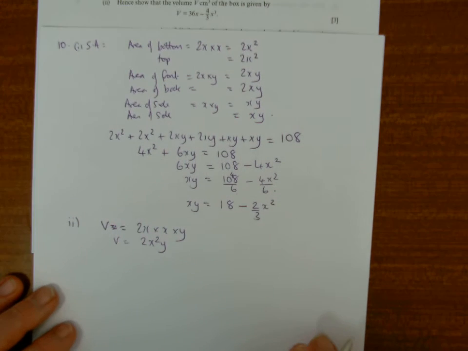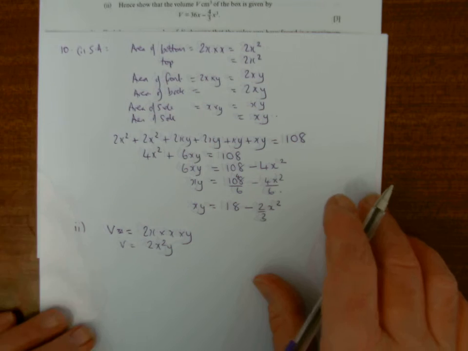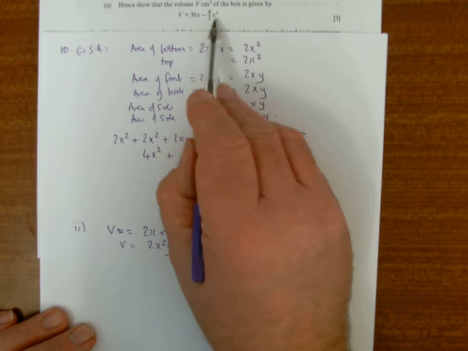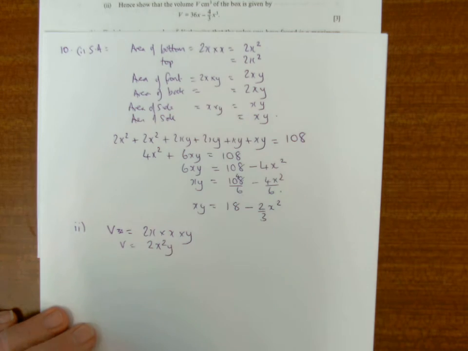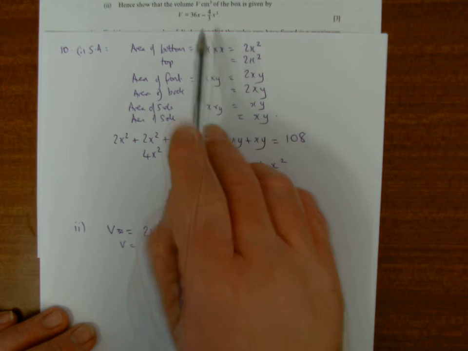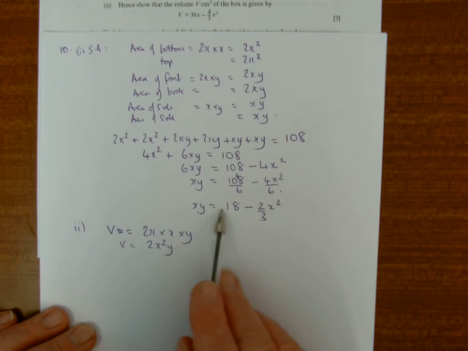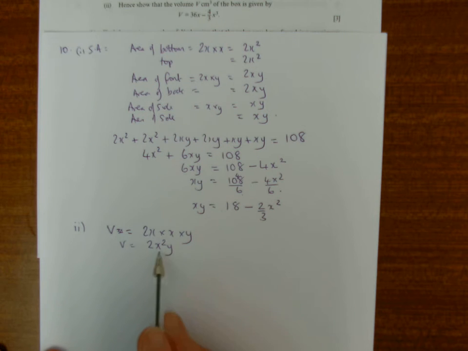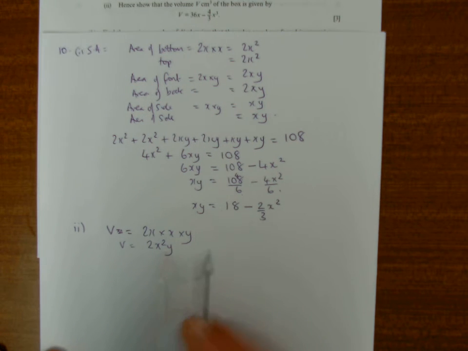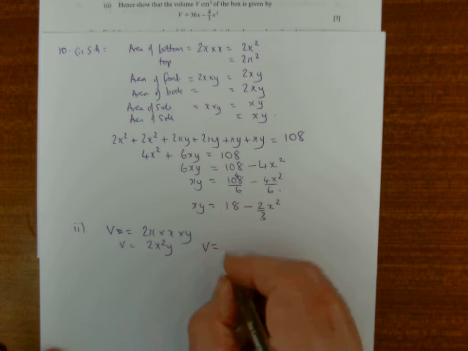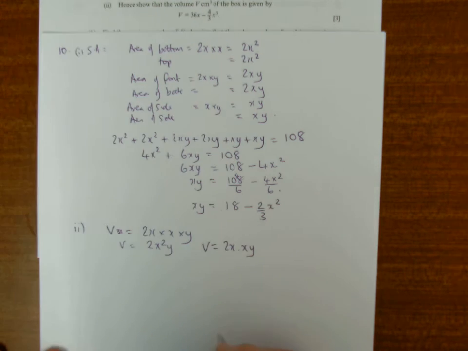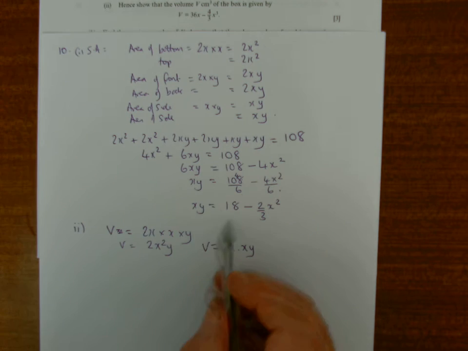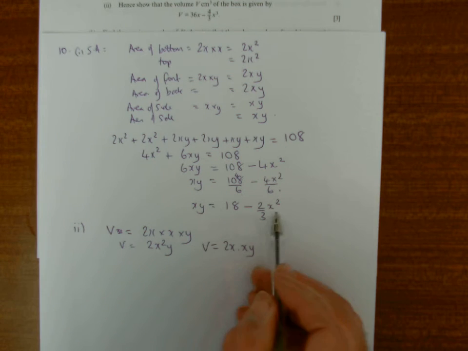And then if you look at their expression for the volume, there is no y in that expression, so I'm going to have to substitute for y from the expression I have here. But there's an xy here, which is probably easier to substitute. So instead of 2x squared y, if I write that as 2x times xy, then I can substitute in for the xy directly.